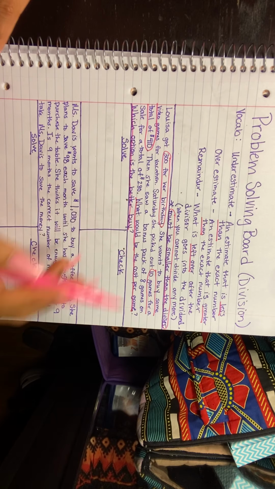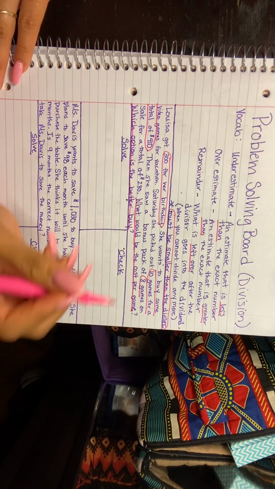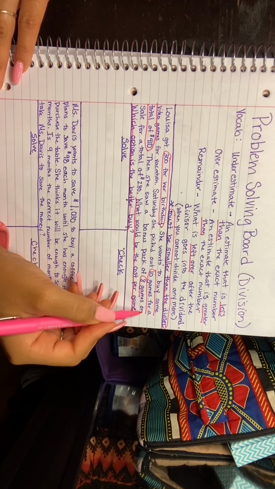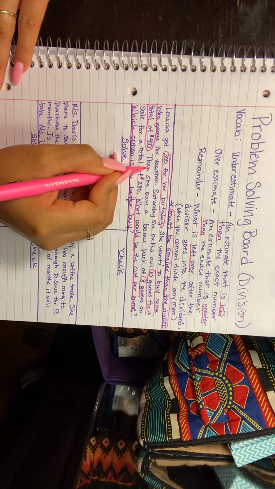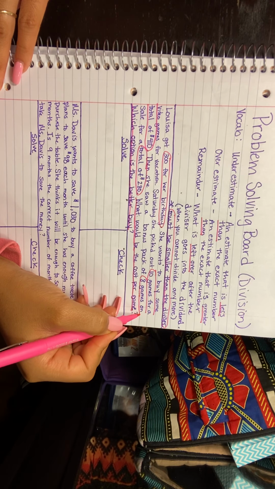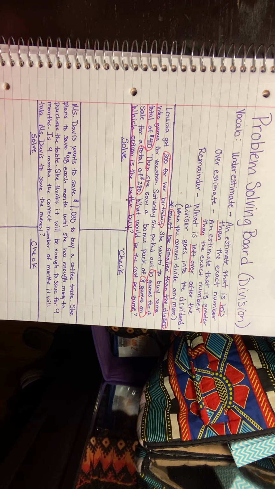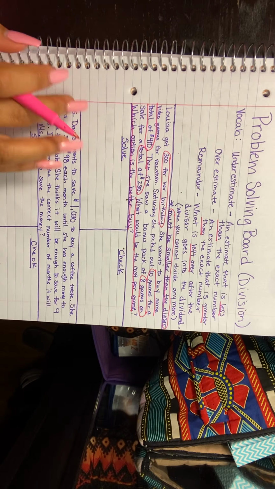Then she saw a bonus pack of 8 games for a total of $280. So I know it looks like a lot of facts here, but I gotta go back to my question to see which ones are important for my solve box.